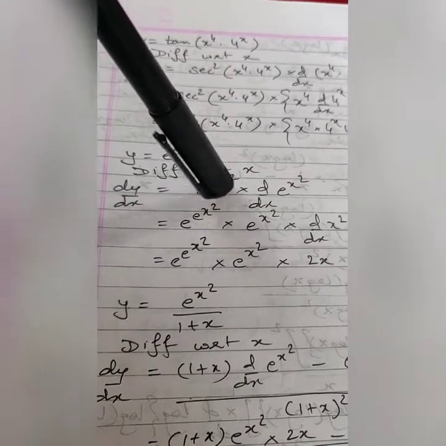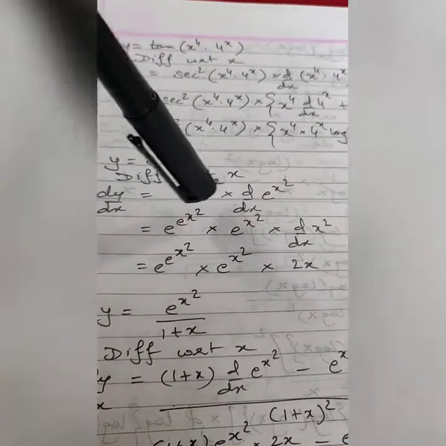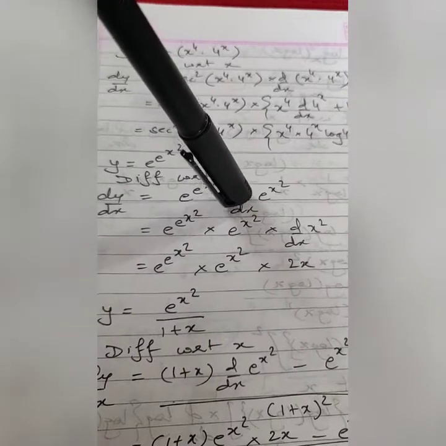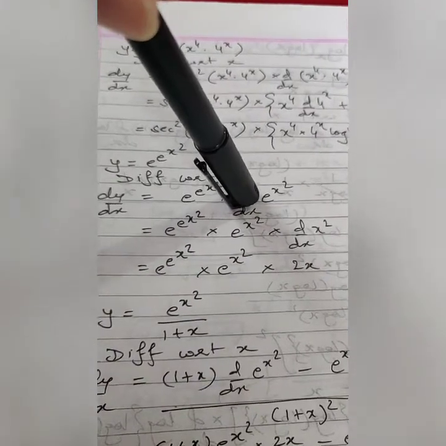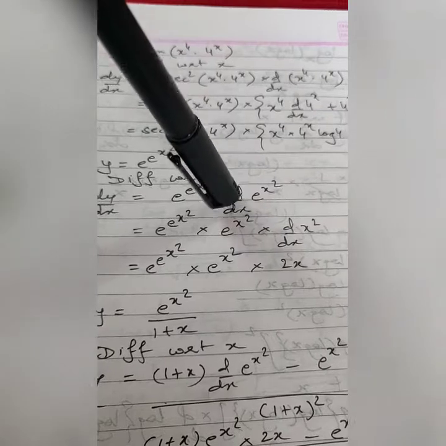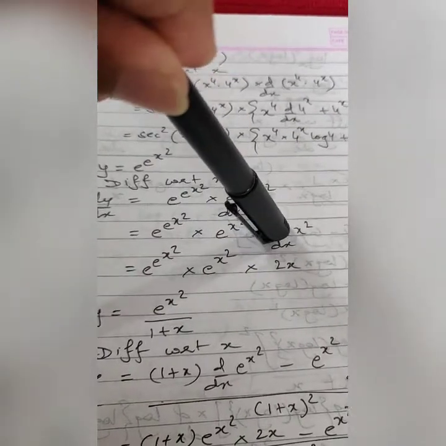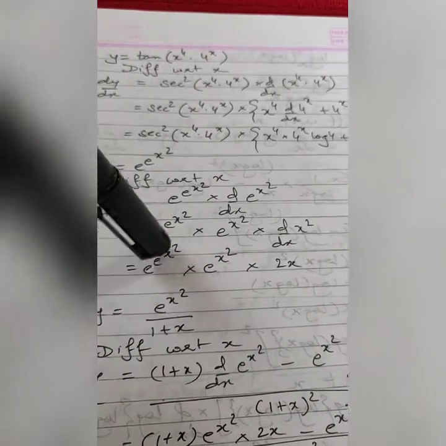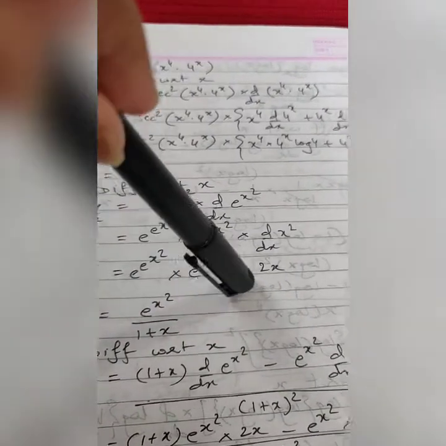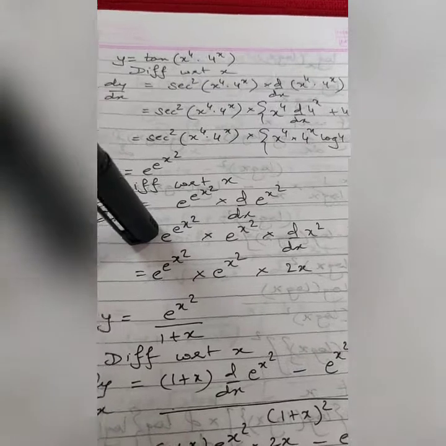What is that anything? That is e raised to x square. After that, you will again treat this as e raised to something, so that will become e raised to x square into the derivative of x square again, which is 2x. So you will get e raised to x square into e raised to x square into 2x.